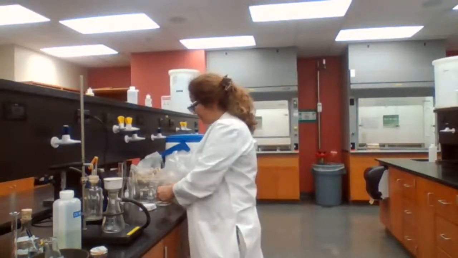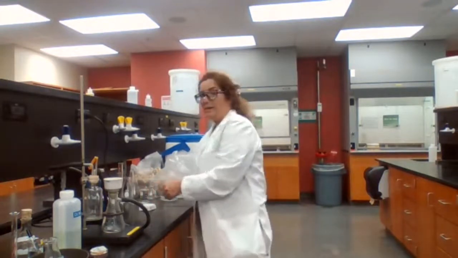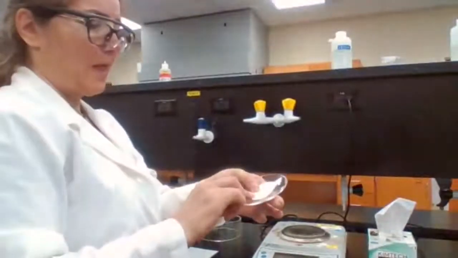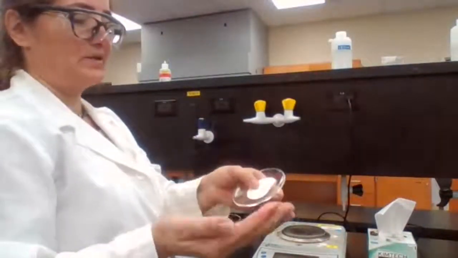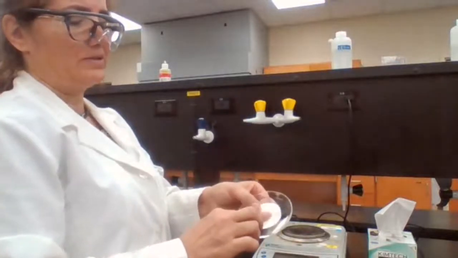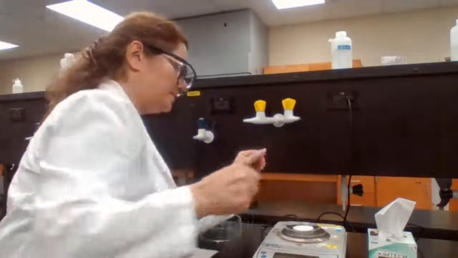Since we need the mass of the product, we measure the mass of the beaker first empty. Later on, we measure the mass of the beaker with the neutral compound. We also have to measure the mass of the filter paper with the watch glass, because when we are done with the filtration and drying, we also need to get the mass of the product.